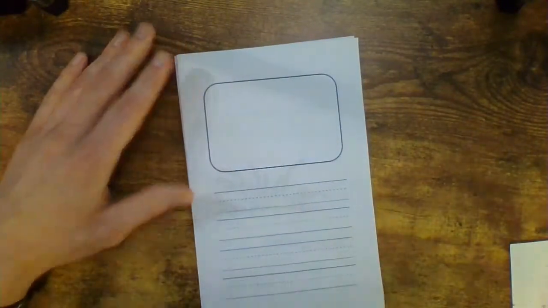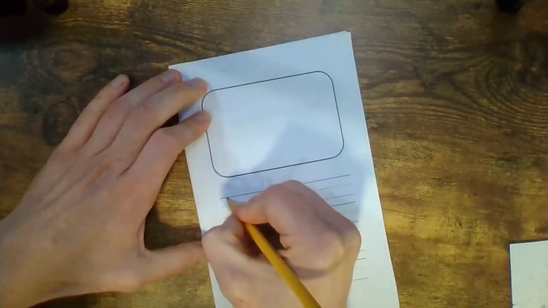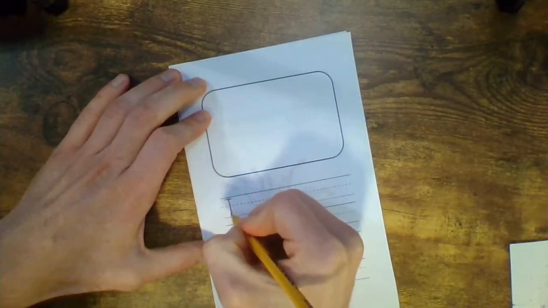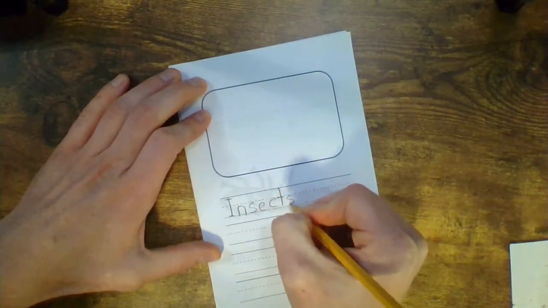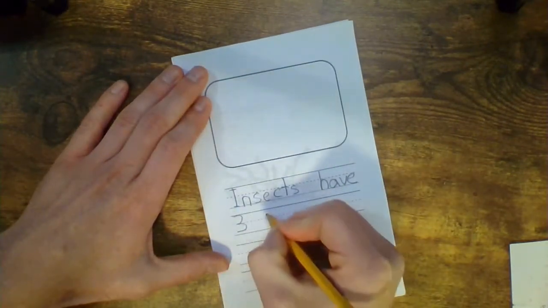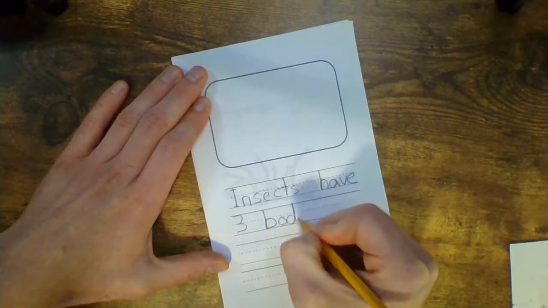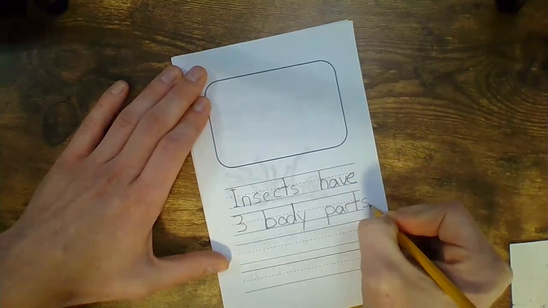Okay, then I'm going to open this up, and this is my first page. So the first trait that all insects have is that insects have 3 body parts, okay? So that's what I'm going to write. Insects, so my first letter is capitalized. Insects have 3 body parts. So every insect has 3 body parts.